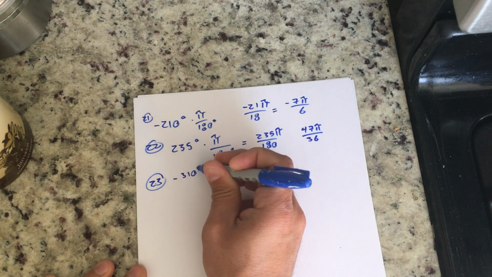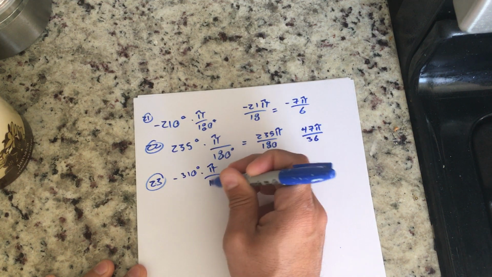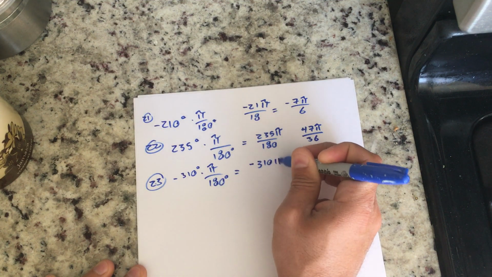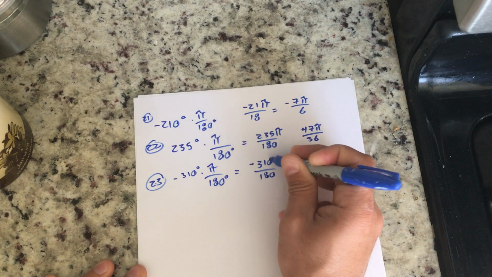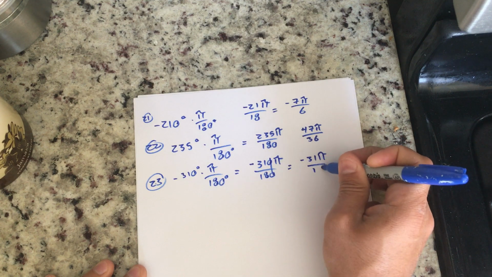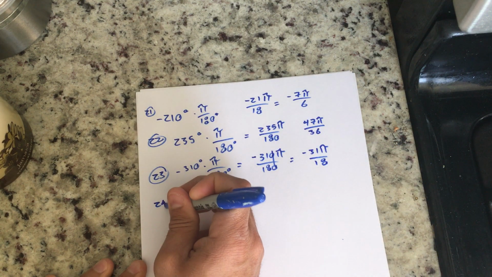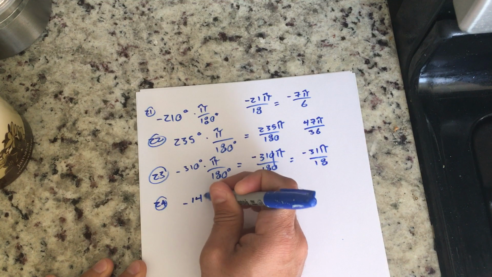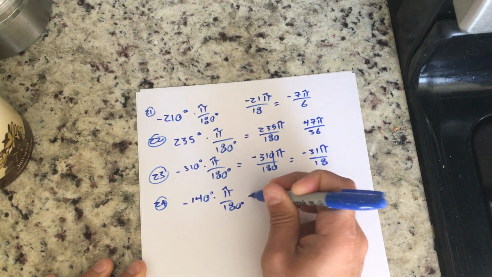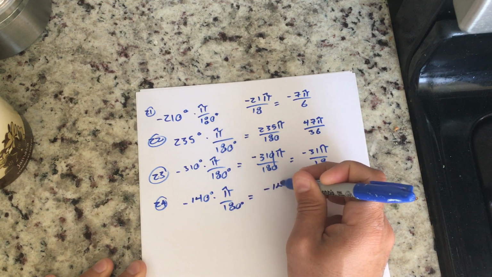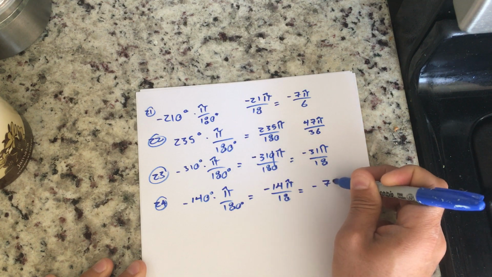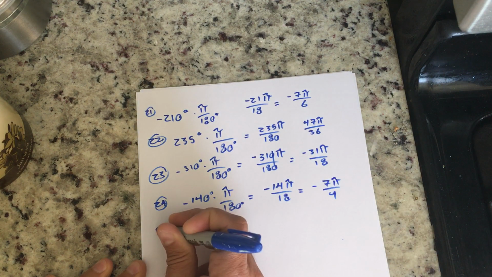Negative 310 times pi over 180. Negative 310 pi over 180 cancels to negative 31 pi over 18. 24. Negative 140 times pi over 180. Negative 14 pi over 18. Negative 7 pi over 9.